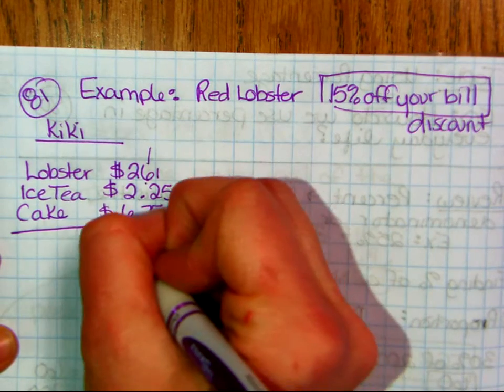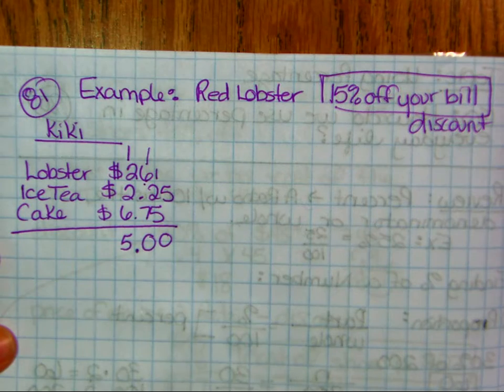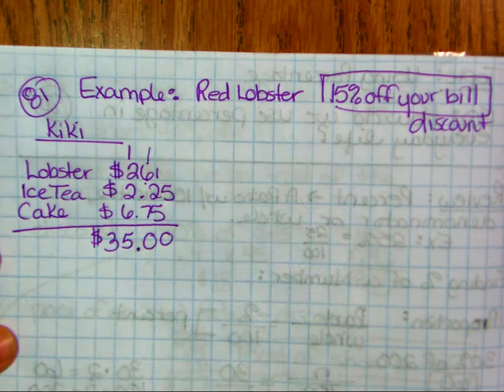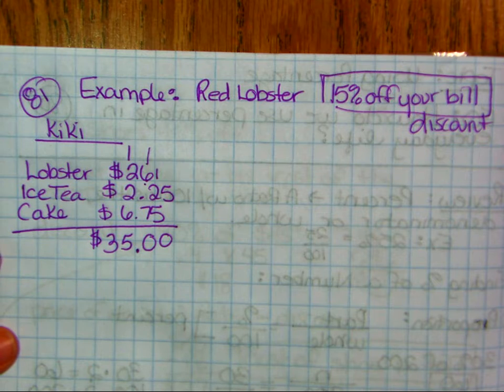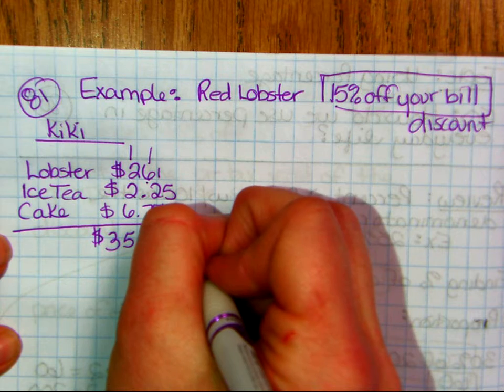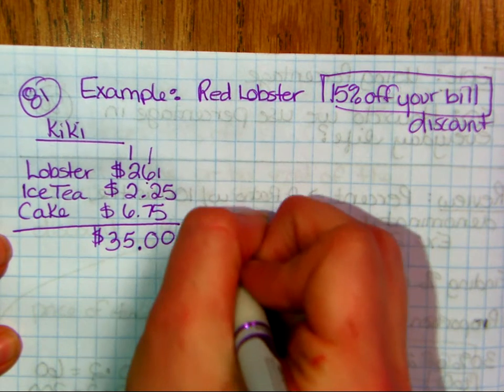Carry the 1. And then we end up with 2 plus 1 is 3. So Kiki's total for her bill prior to tax and tip is $35. This is her amount for her food, her bill.